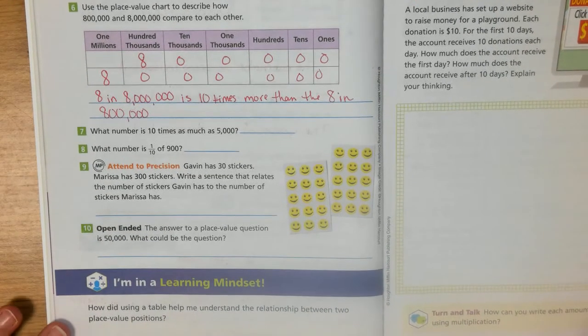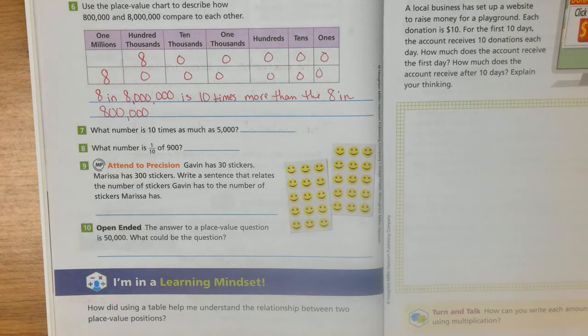So the 8 in 8 million is 10 times more than the 8 in 800,000.